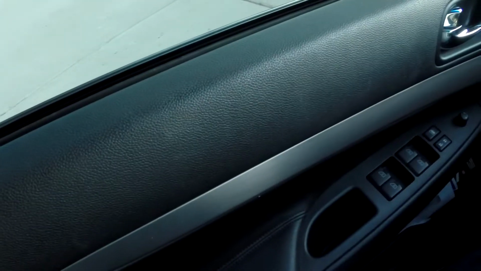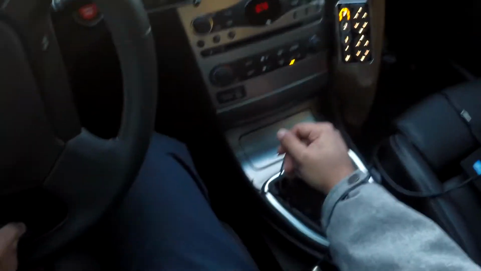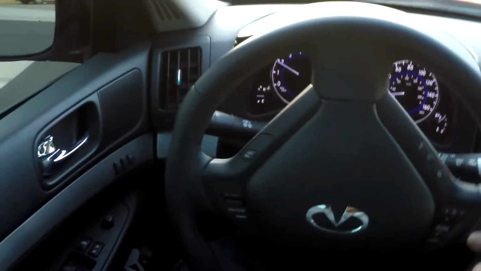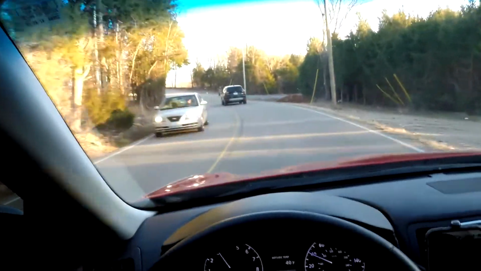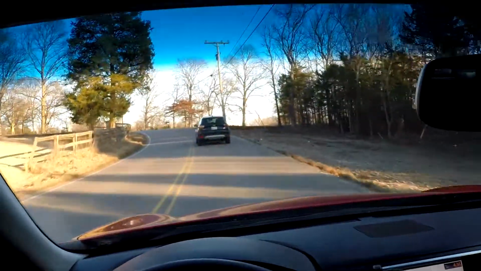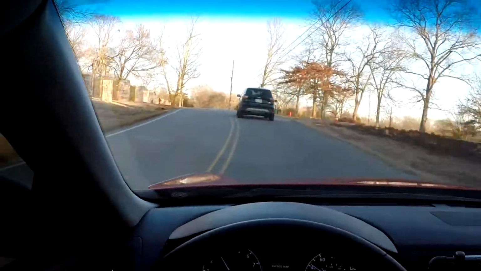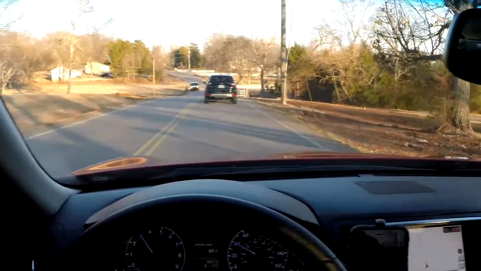Alright, let's go. Yeah, you see that annoying curb I gotta hit every friggin' day? Jeez. Alright. Let's go back, right height. So far the driving feels okay.